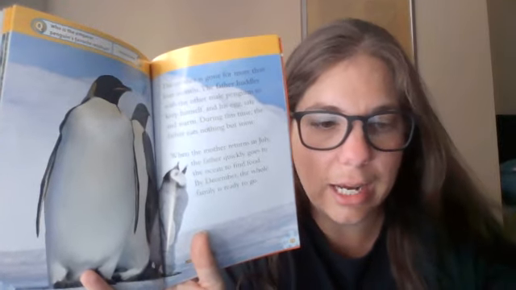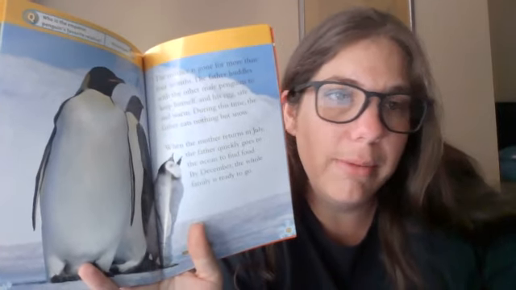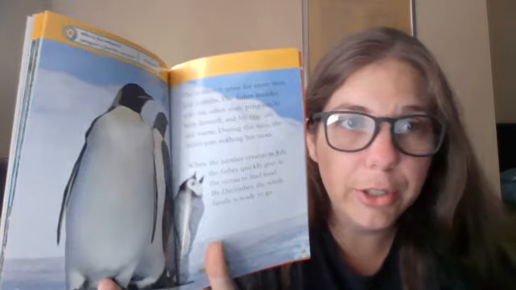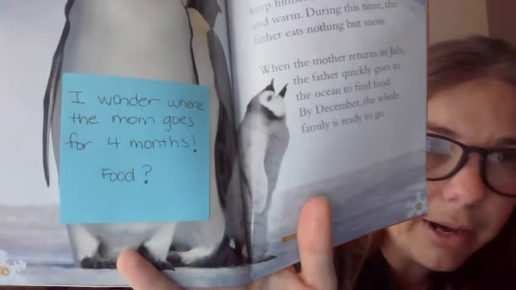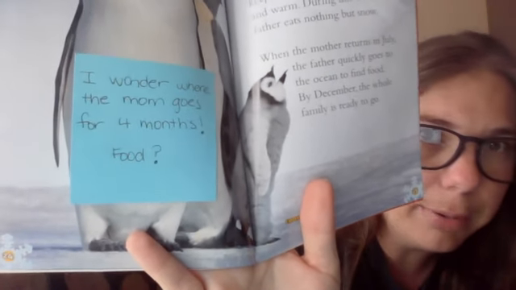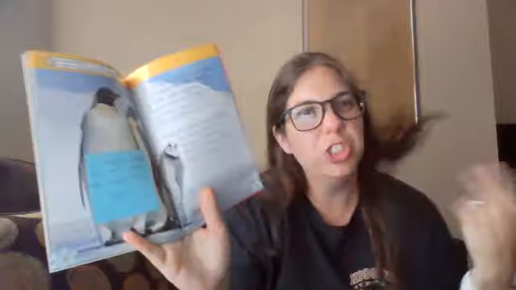I'm going to add a stop and jot here so that maybe I can look in another book or look online and see if I can find the answers to that. My stop and jot says, I wonder where the mom goes for 4 months. And I put food with a question mark because I'm wondering what she does with all the food that she collects for 4 months. It's a long time to just be collecting food.